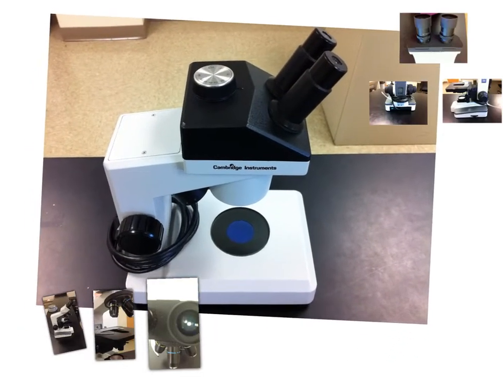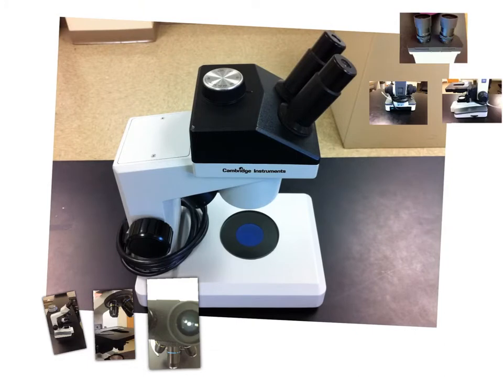So here's our dissecting scope. What you normally would do is put your specimen under here. You're going to unwrap the cord that is normally wrapped around the base and plug that in. This is for seeing objects that are larger than what you could normally see with the naked eye. So you can look at your entire hand, mostly objects that you would want to dissect.